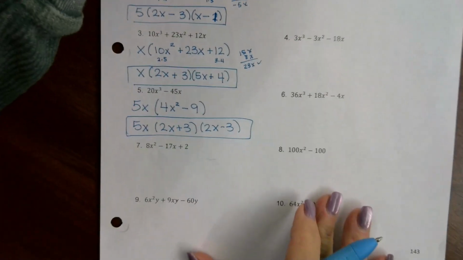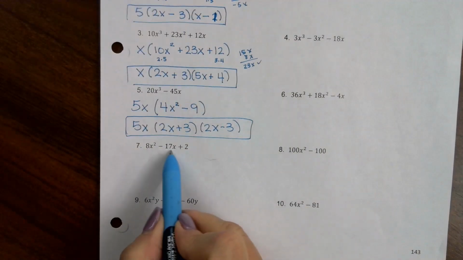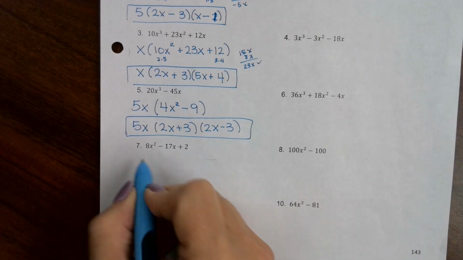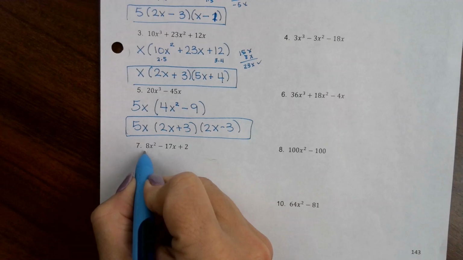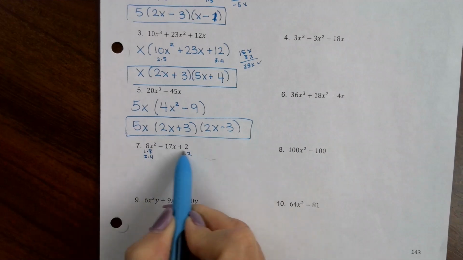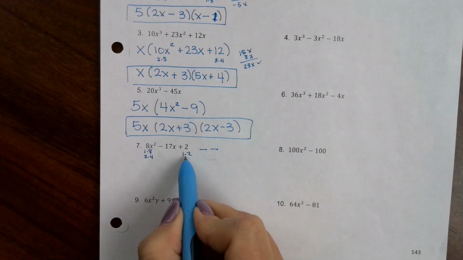All right, next one. So I can't pull out anything because I have this odd number in the middle. So this is even, and this is even, this is odd. So I'm going to go straight to my factored form. So I have 1 and 8, and I have 2 and 4, and 1 and 2. Well, because this is positive, I know I'm going to have a negative negative, so I have to add, right?